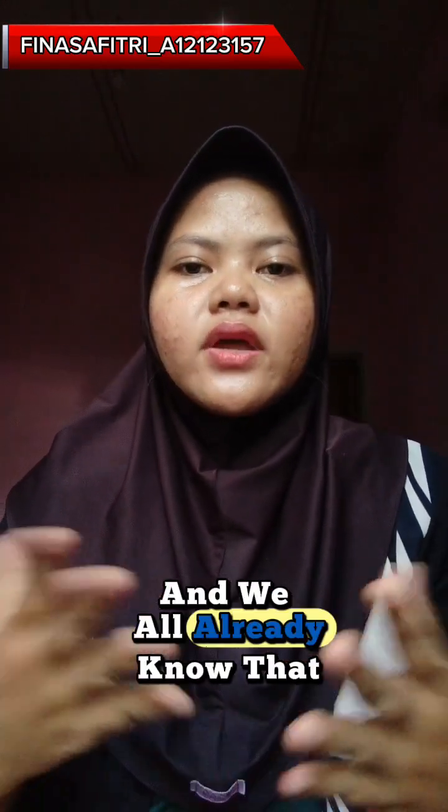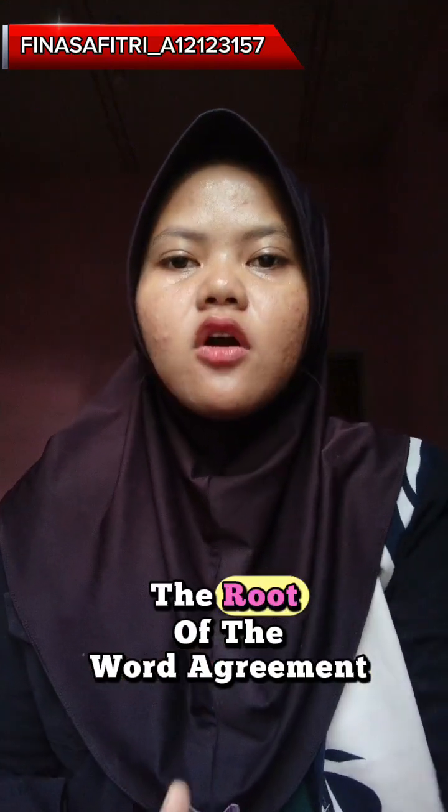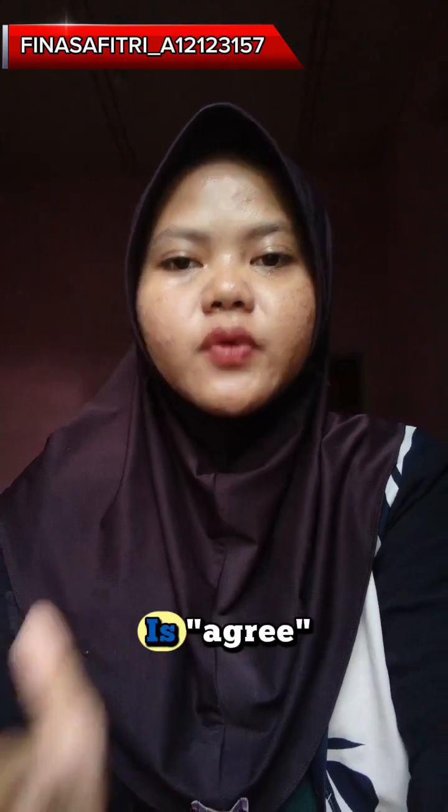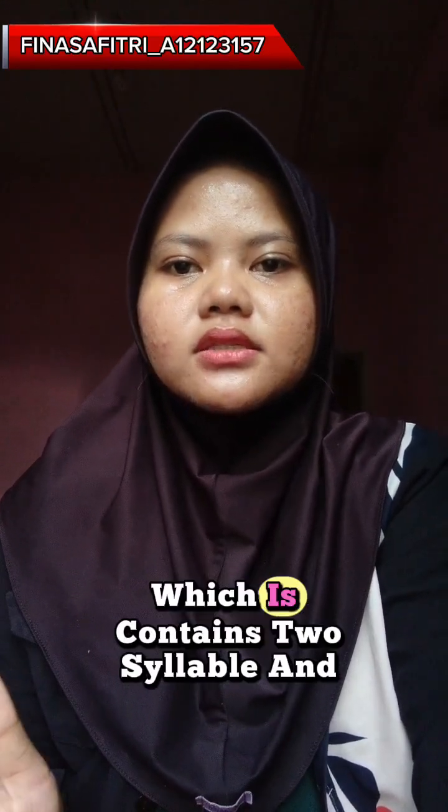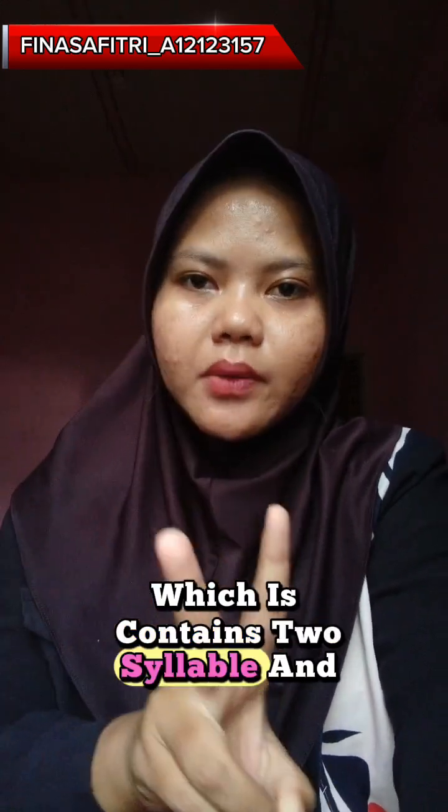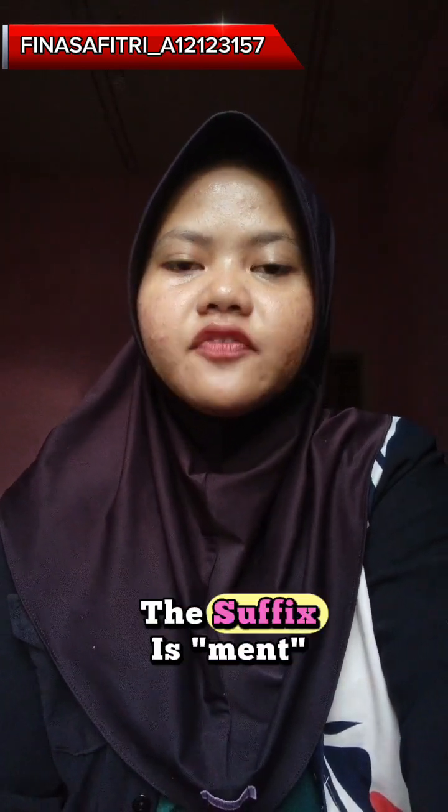And we already know that the root of the word agreement is agree, which contains two syllables, and the suffix is ment.